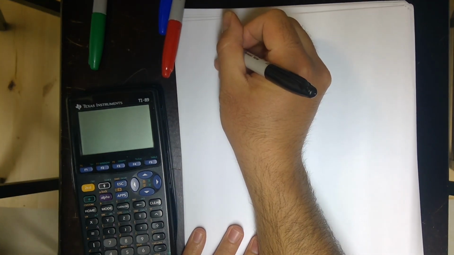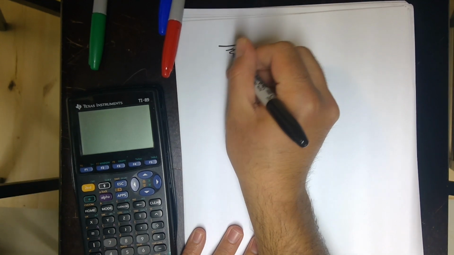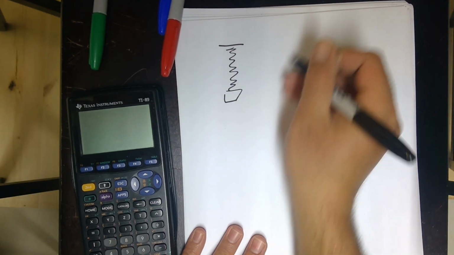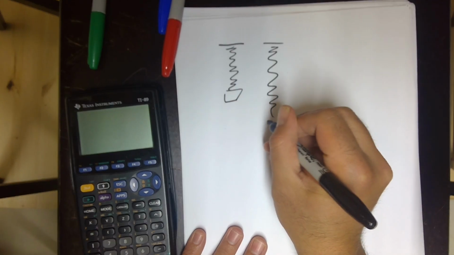All right, one thing I showed you guys was the demonstration. What I did was I hung a mass off a vertical spring, and essentially what that does is stretch it to a certain point. But then what I do is I stretch it. I pull it down.